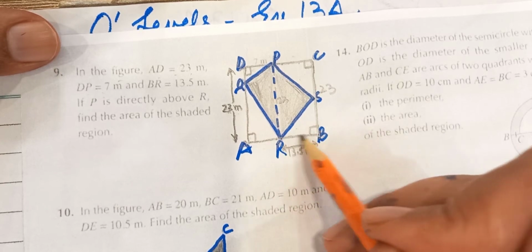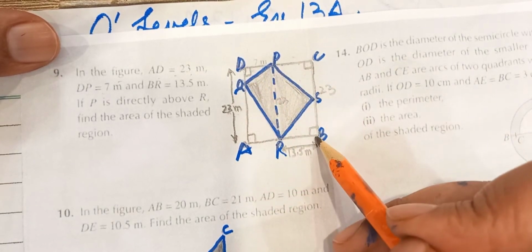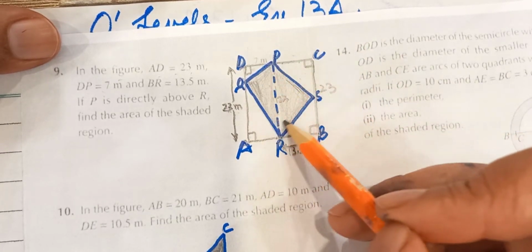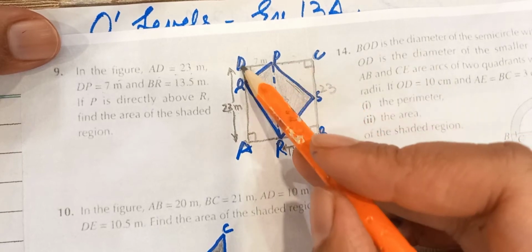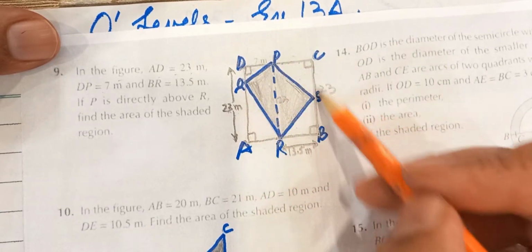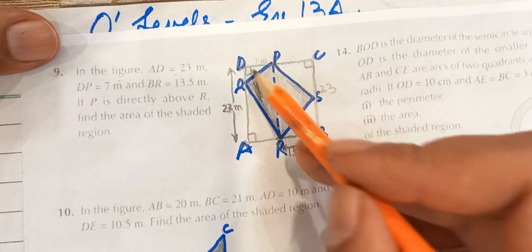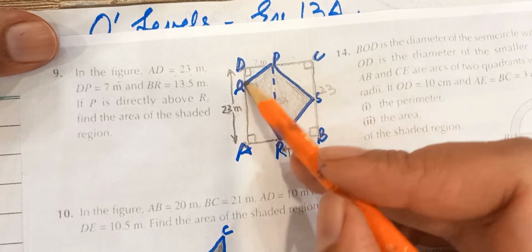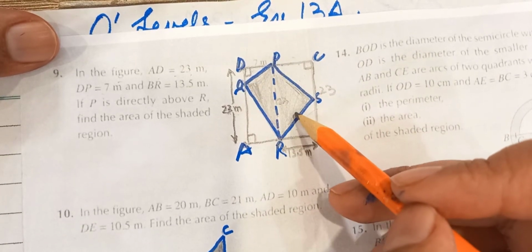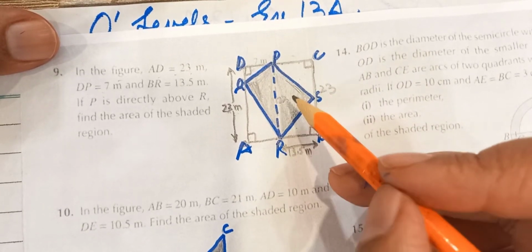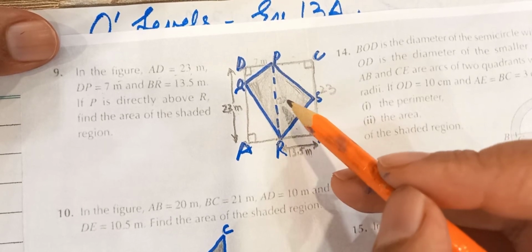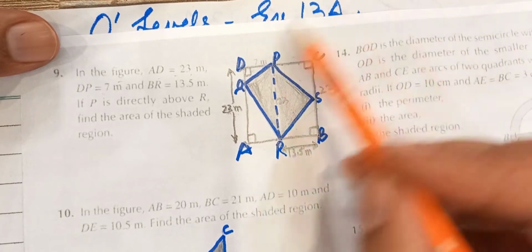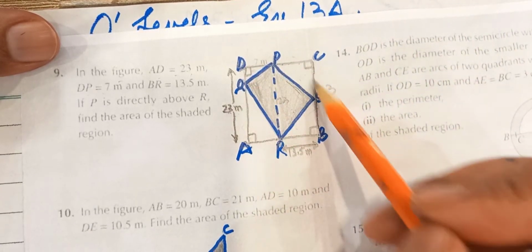They have given us the dimensions of this outer bigger rectangle, but we have to find out the area of this quadrilateral. I am calling this bigger one a rectangle and this a quadrilateral because a rectangle is a regular quadrilateral which has a name. This inner quadrilateral does not have a name. It is not a square, not a rectangle, not a rhombus, not a kite. Hence it is called just a quadrilateral, and the outer one is a rectangle.